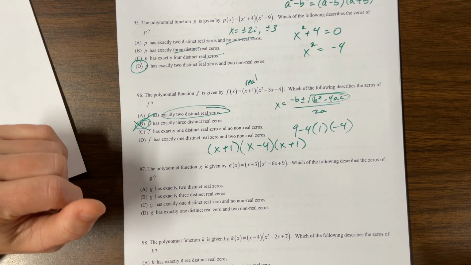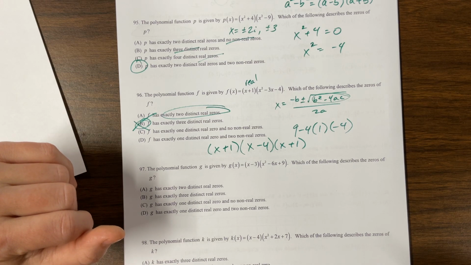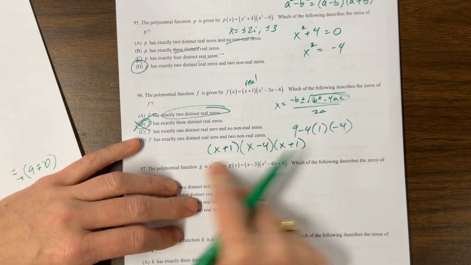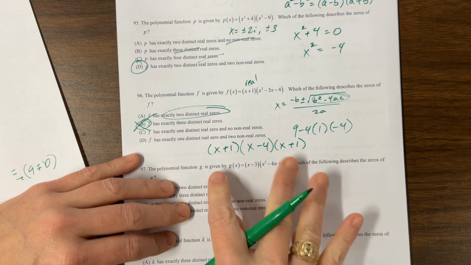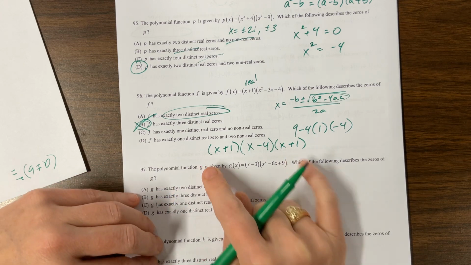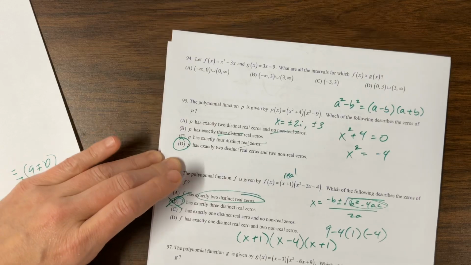In IB, we make a distinction about this. We talk about repeated roots versus non-repeated roots or distinct roots and that sort of stuff. So there are 3 real roots. They're just not 3 distinct real roots. There's 2 distinct real roots, and one of the roots has a multiplicity of 2, which we've talked about in PreCal 2.